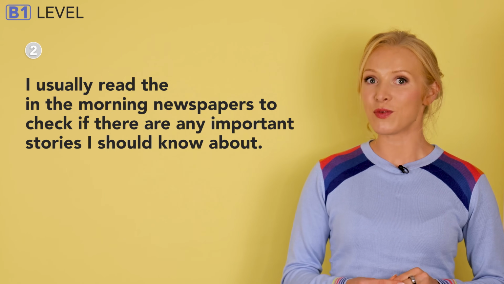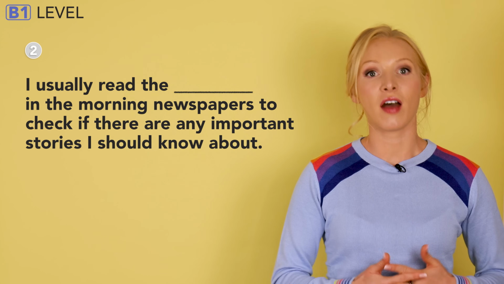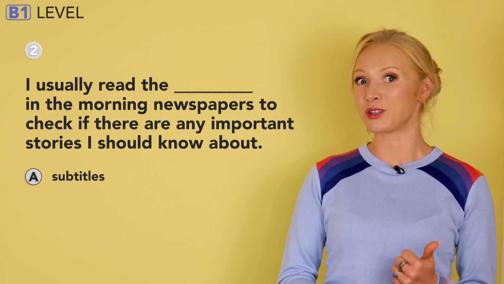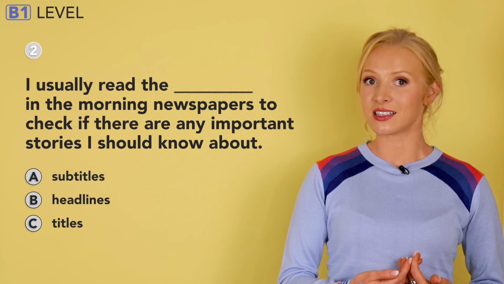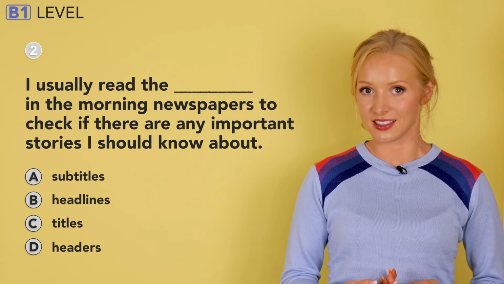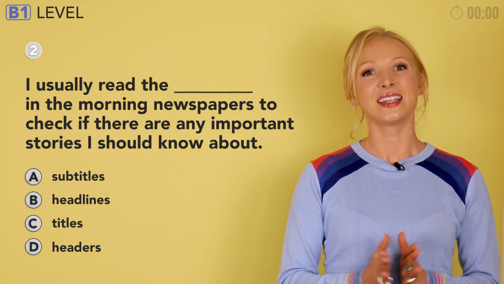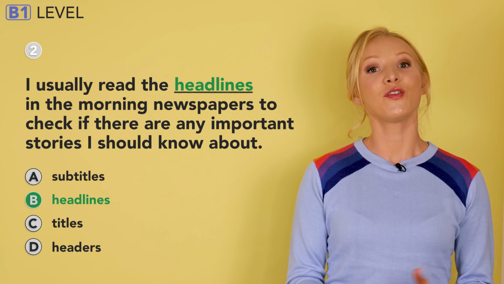Okay, let's move to the next one, number 2. I usually read the what in the morning newspapers to check if there are any important stories I should know about. A, subtitles. B, headlines. C, titles. D, headers. Yep, B, headlines are the main titles of news stories, often in large print. Ready for the next one?